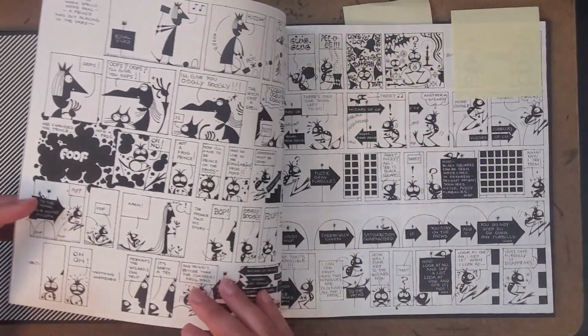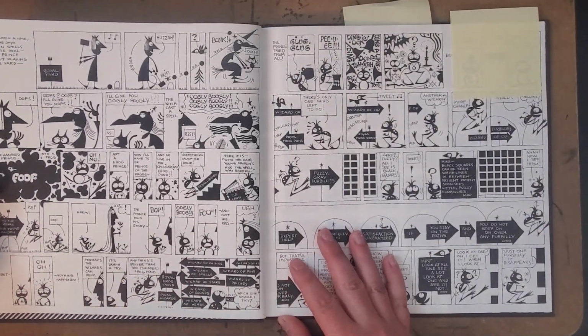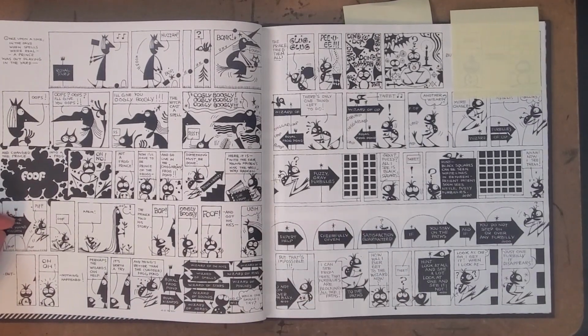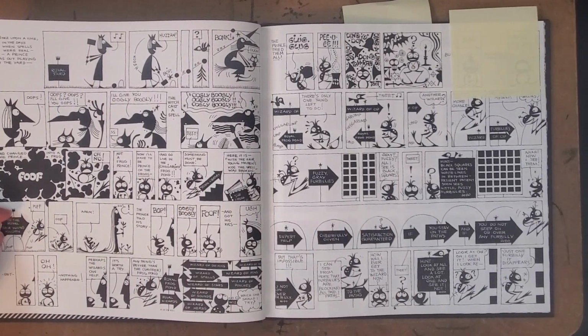It's a pretty short book, and I don't want to give away too much of the story, so I'm really only going to show a couple pages from it so people can get an idea. It's a pretty short but cute book. It would be good for kids. It's got some really wonderful cartooning in it.